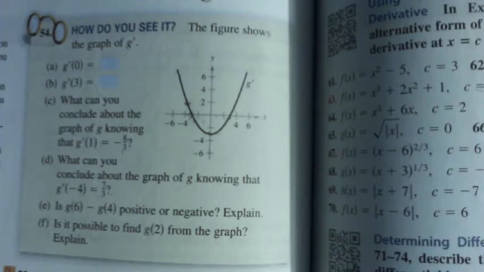Because if your slope graph is showing a 0, then that equates to like a vertex of some sort on your original graph. The same thing's going to be true over here. Okay? That's a 0 there. So we have a negative slope right up to there, but then there's a 0 there.